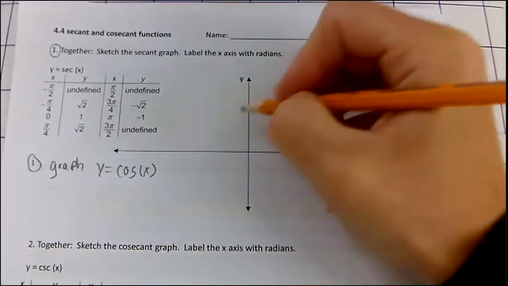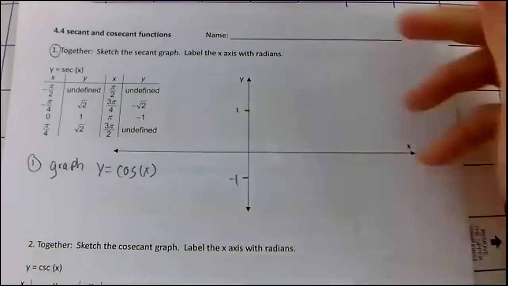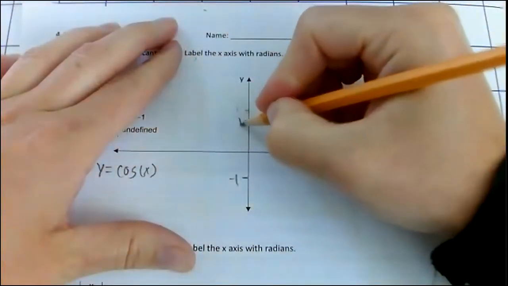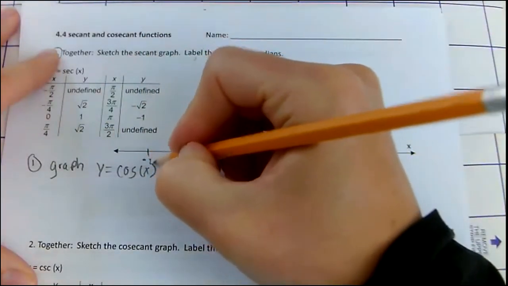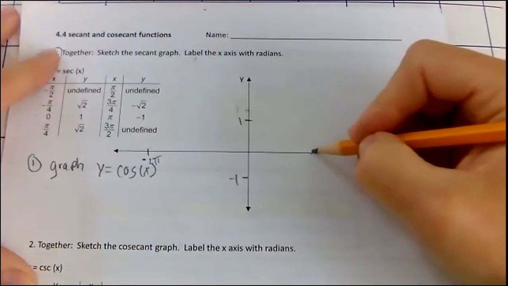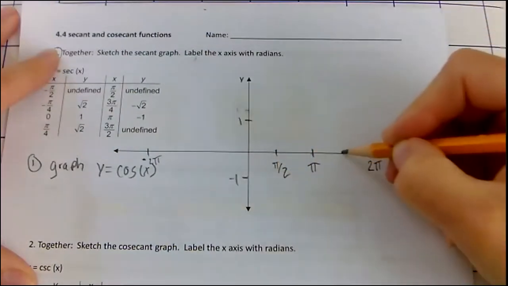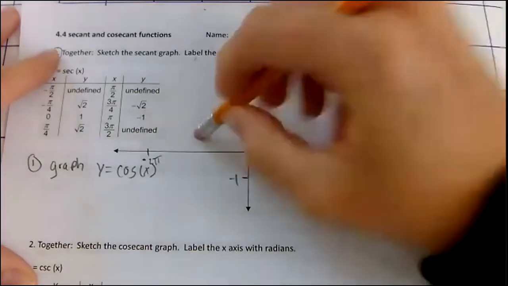So to do that, we have a maximum at 1, a minimum at -1, and maybe I made that just a little too high. It's not perfect. Okay, we've got a period of 2 pi, and then it would go -2 pi if I went the other way. Okay, pi over 2. These are our 4 sections, 3 pi over 2. Those are our critical points for cosine.